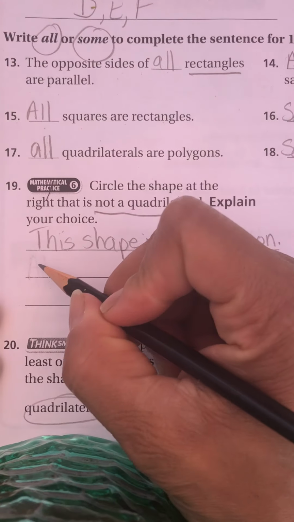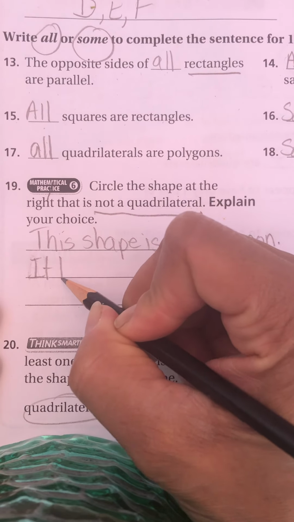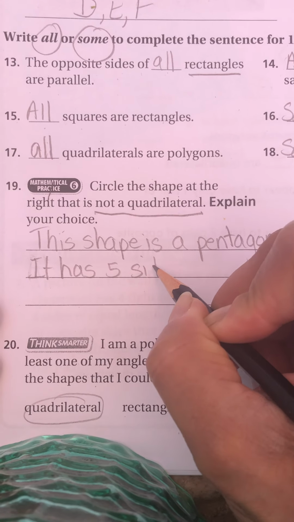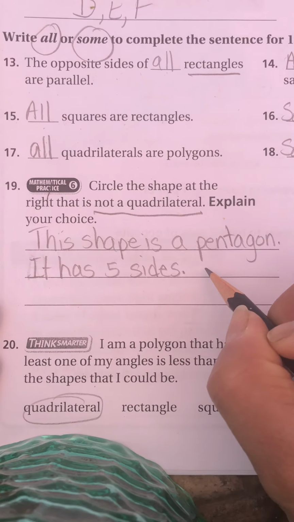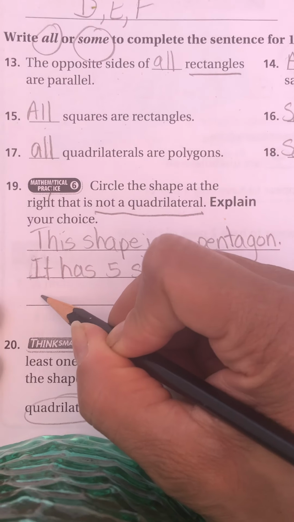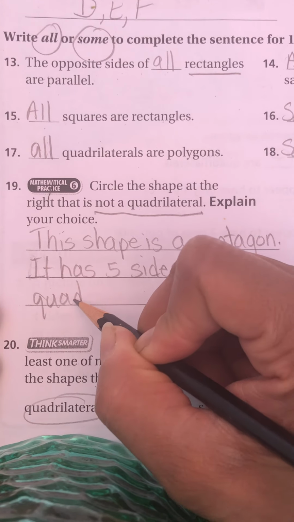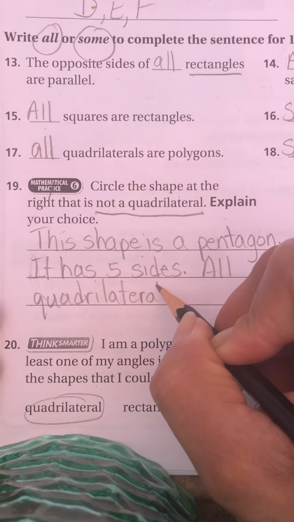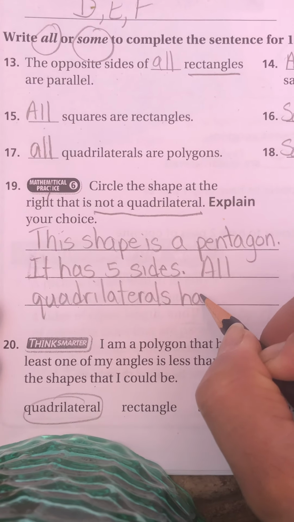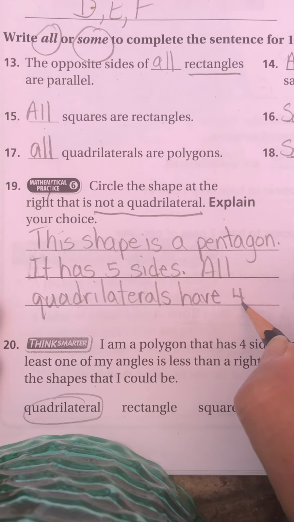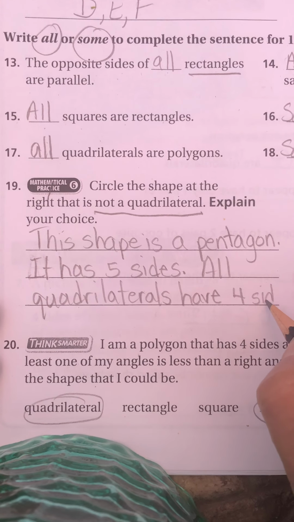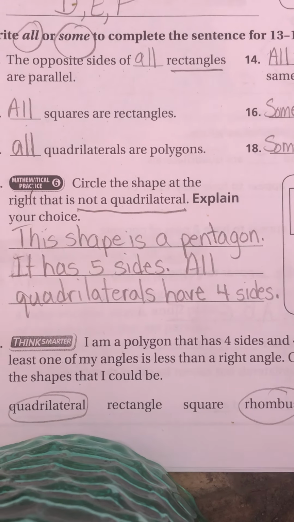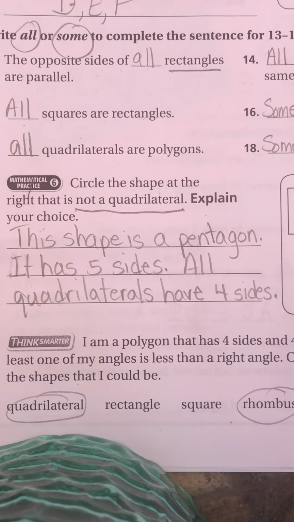It has 5 sides. All quadrilaterals have 4 sides. Okay, so that's about 3 sentences you need to write there, so I'll pause for a few minutes, or maybe a minute.